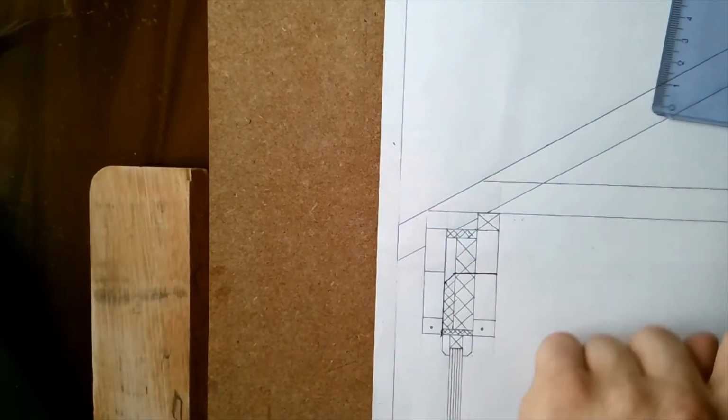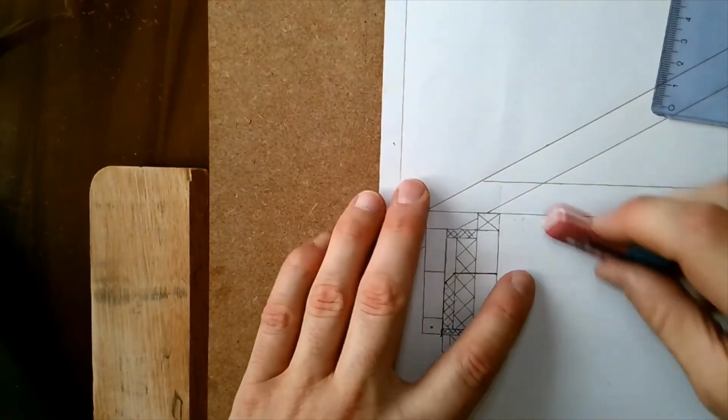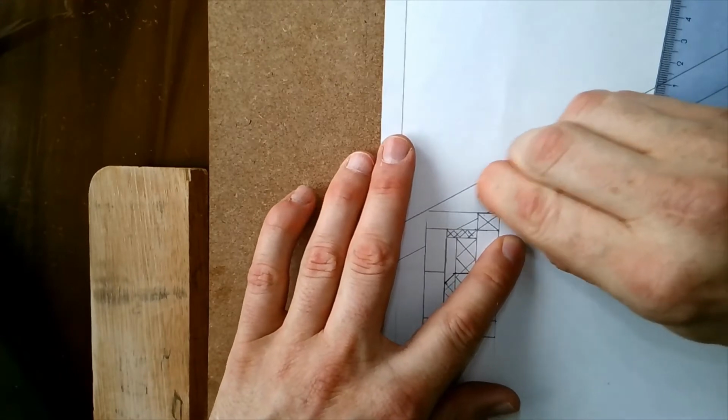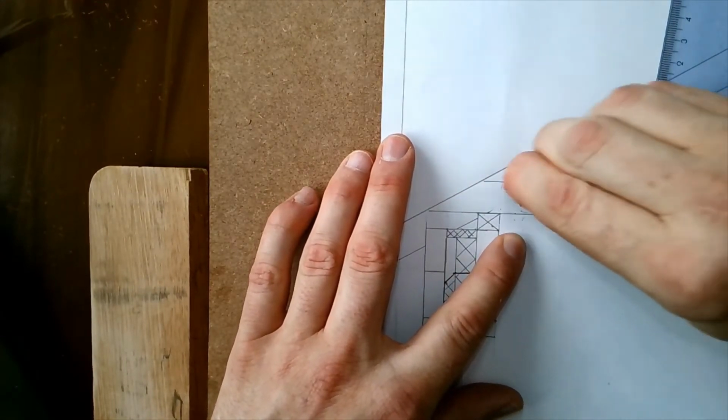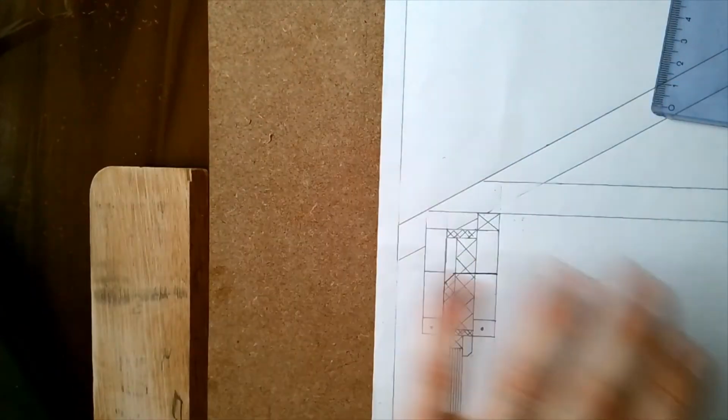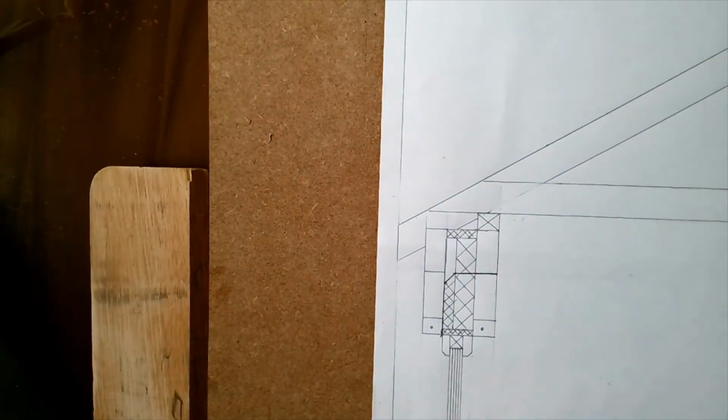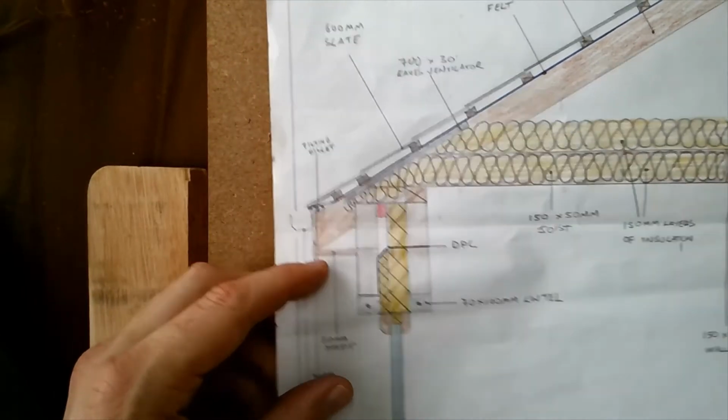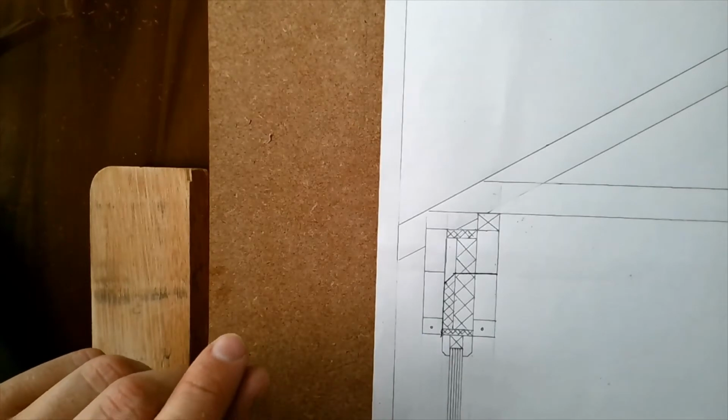The joist will go all the way across to the end of the rafter, and they're cut off from there. I'm just going to rub out that line there now, so that we can see the joist is passing through there, like so. Okay, as you can see there's insulation in between the joists, but we'll look at that shortly afterwards.